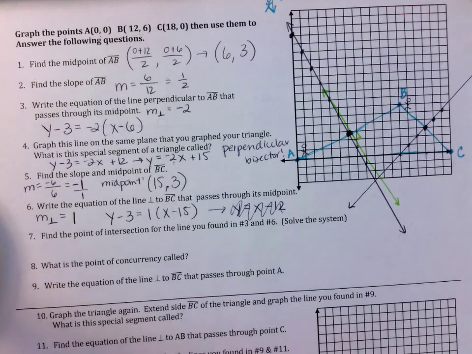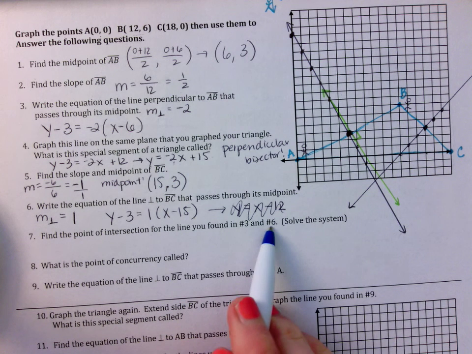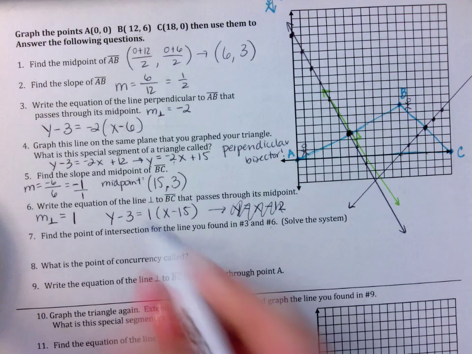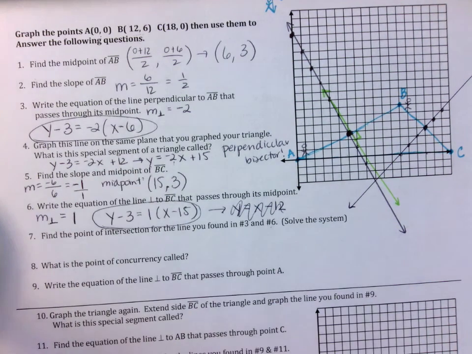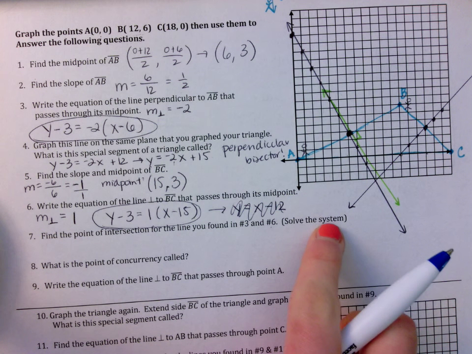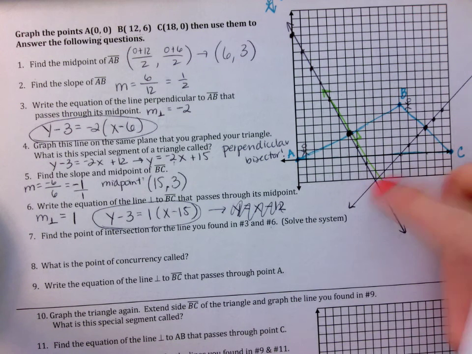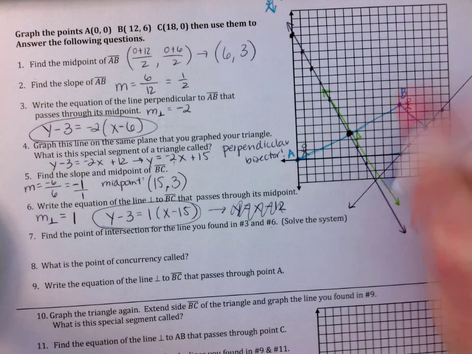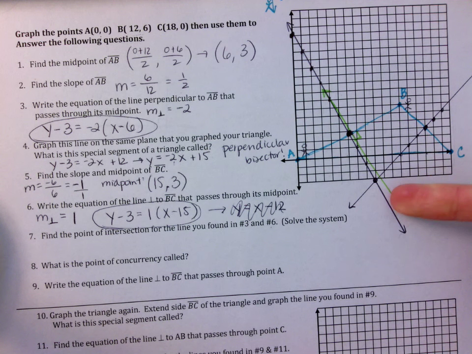Okay. Find the point of intersection for the line you found in numbers 3 and 6. In other words, where would these two lines intersect? The way we do this is we solve the system, which means at some point on our graph, these two lines are going to intersect.